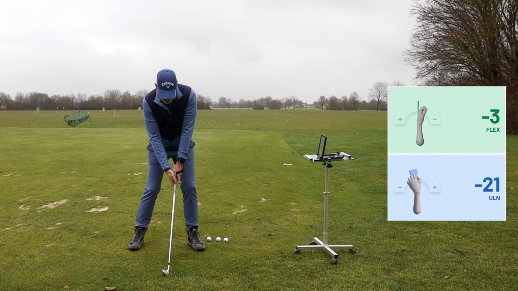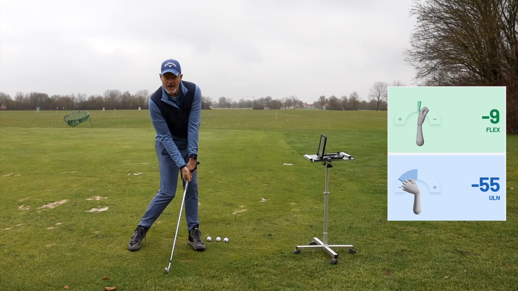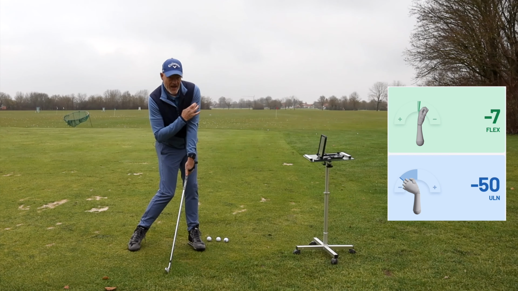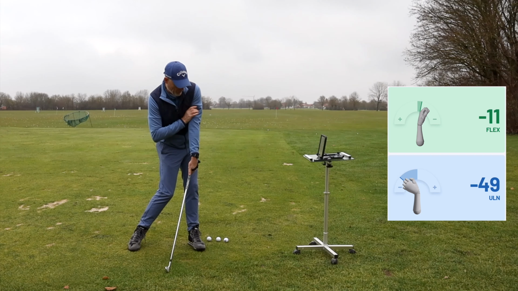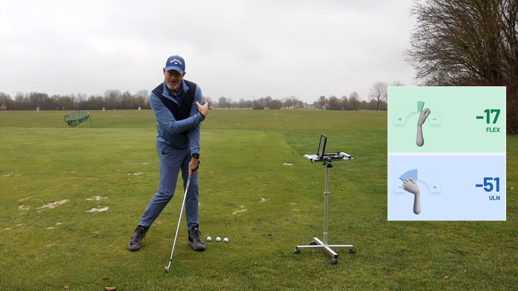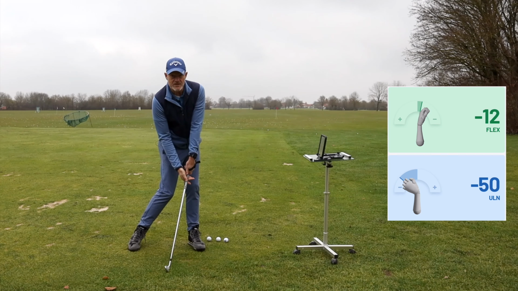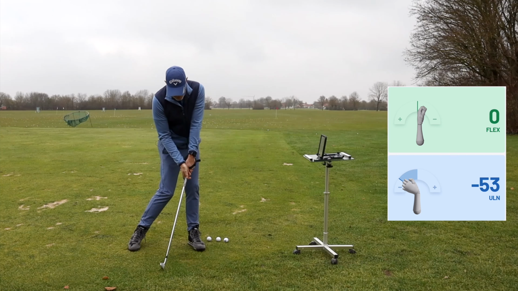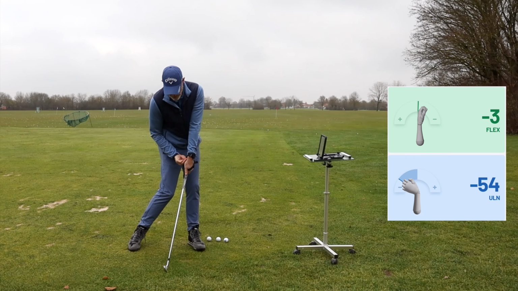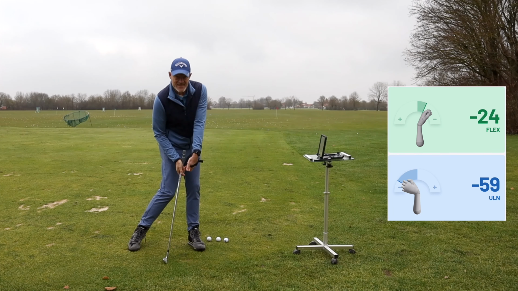If I go into impact, I have the feeling that the upper arm is even more rotated, virtually to the end of its range of movement. The lower arm is rotated back away from the target as it was in the address position, and the wrist is not only higher, but it's slightly bowed back.